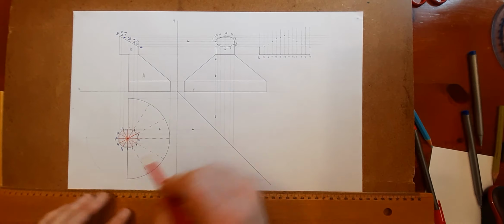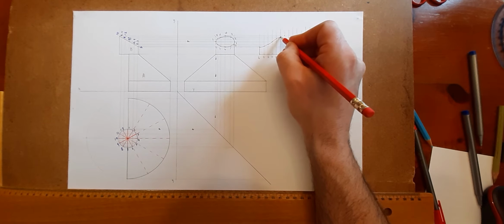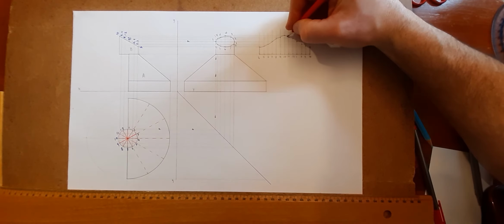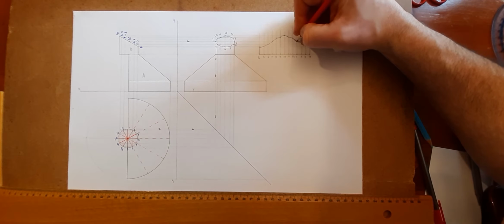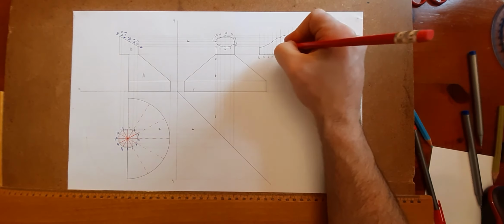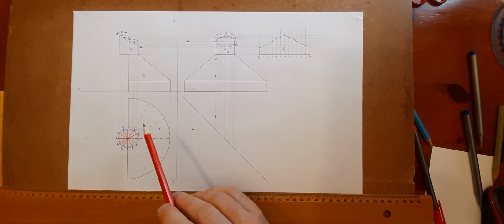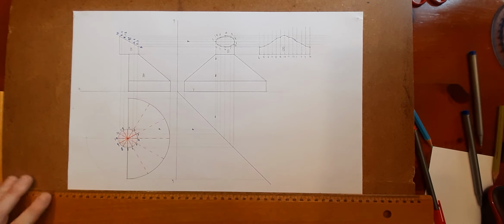Line across the base, and then we're just doing a freehand curve in here, folks. Okay, and that's the development of B there, surface B, which is this guy here. Last thing we're going to do now is we're going to develop surface A.